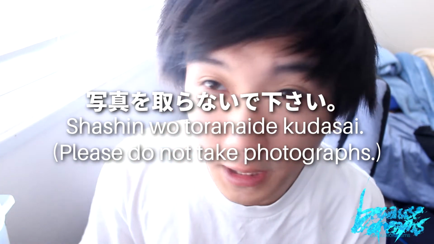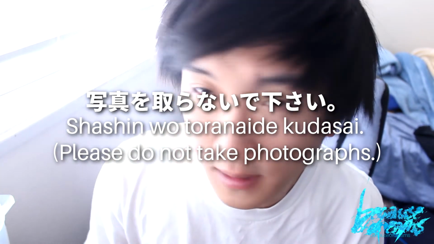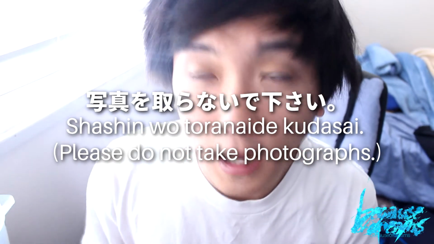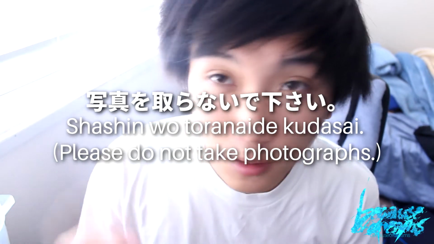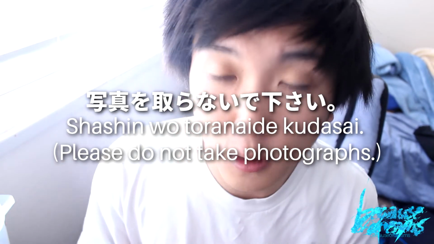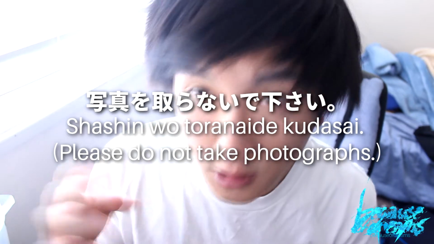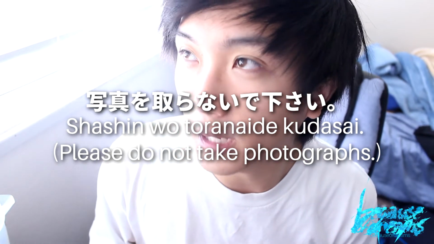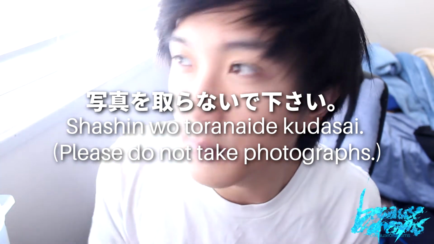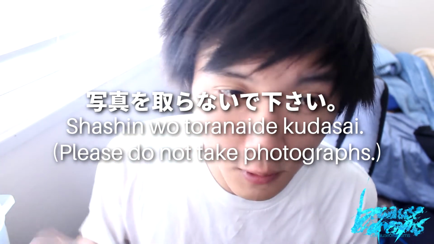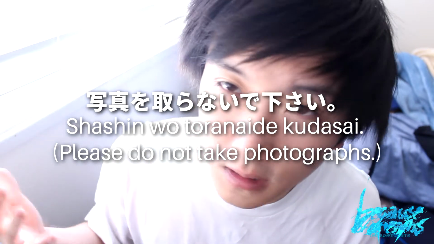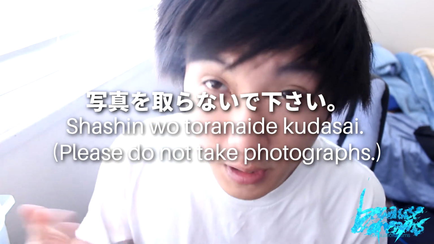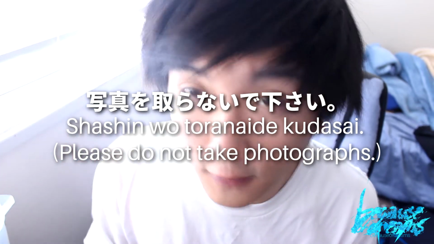And we don't have to evaluate each word of the sentence again because it's 90% of the same basically. We have shashin o, that's the picture. Then we have toranaide, which is the verb toru in its nai form, which is toranai. Then we add the character de at the end, so it's toranaide, do not take. Then we have kudasai, which is making it polite still, because you still want to be polite even if you're telling someone not to do something, I imagine. So shashin o toranaide kudasai is please do not take pictures, please do not take any photographs, whatever.